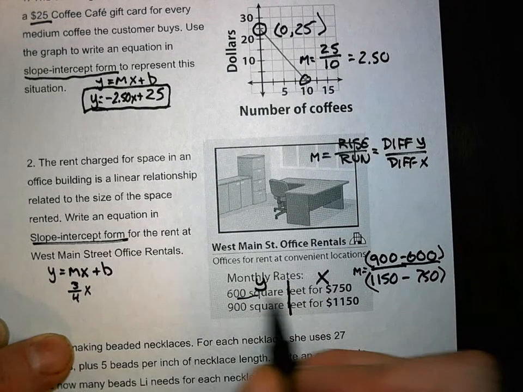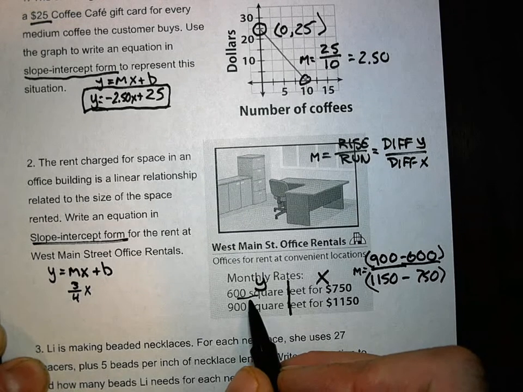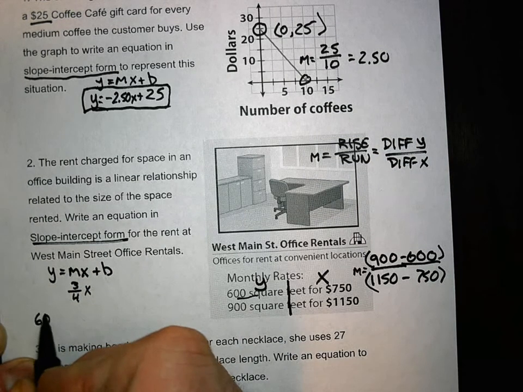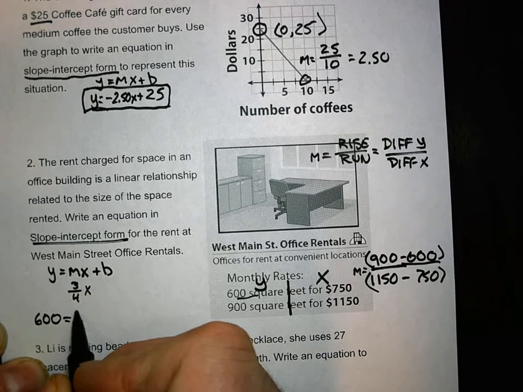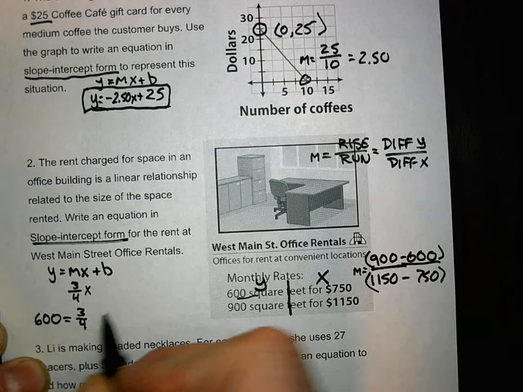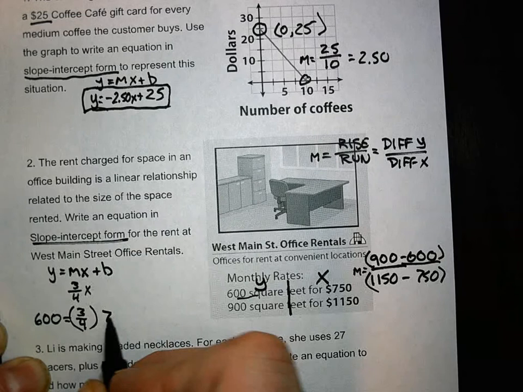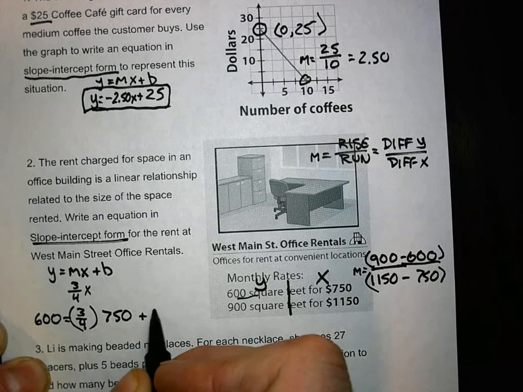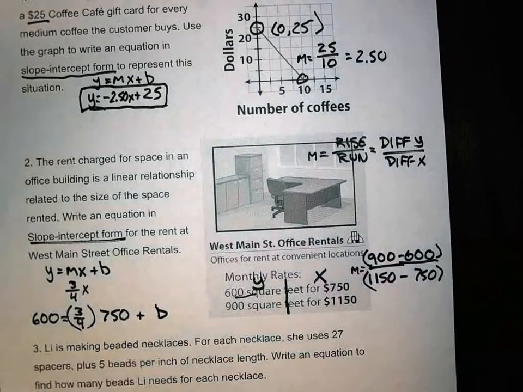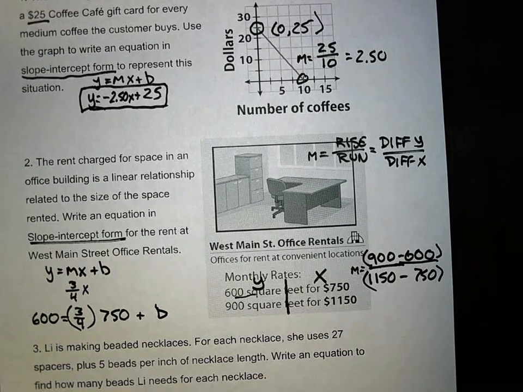So what's a y? Let's use the first one. What's y in it? 600. 600 equals, we know slope is 3/4. What's the x over here? 750 plus b. Those of you who are doing other stuff, stop.